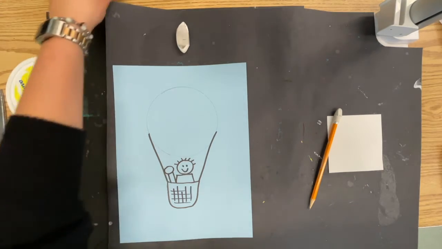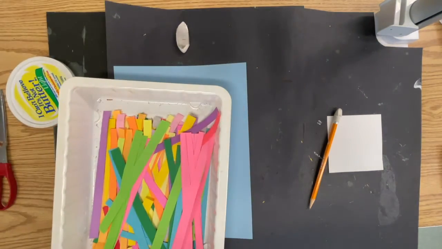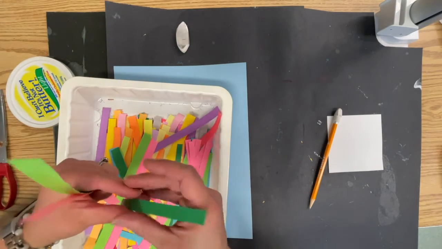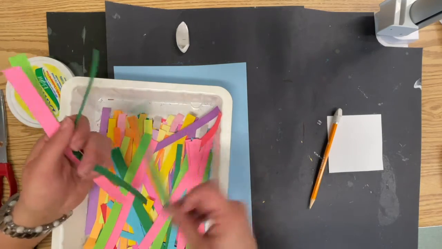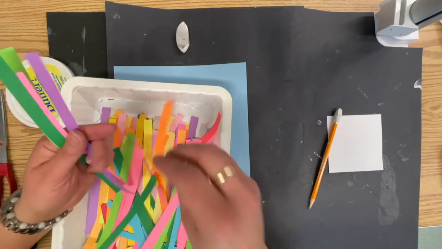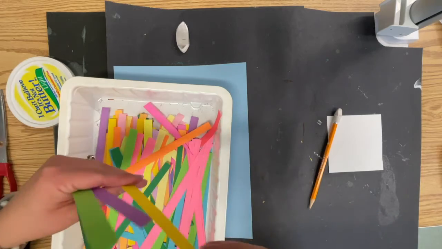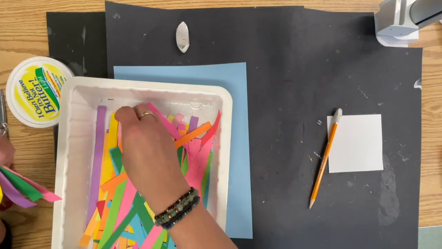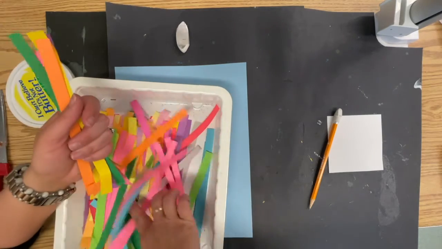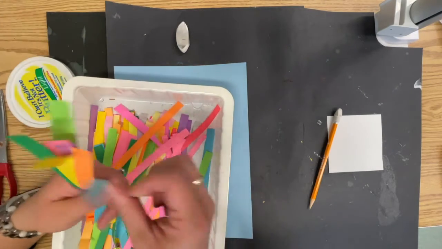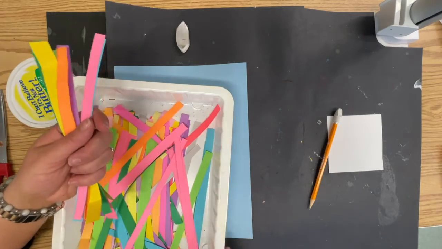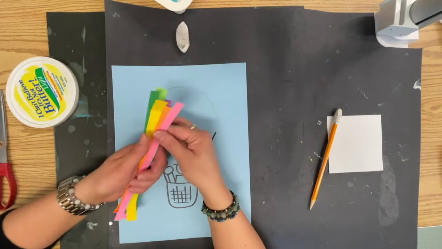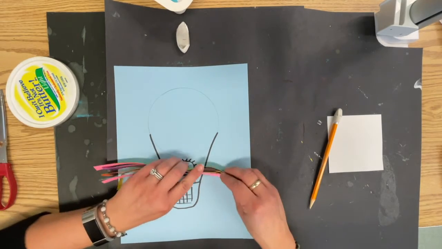Now the fun starts. You are going to need 8 strips. I'm gonna count out 8. They could be all different colors. They could be the same colors. They could be whatever your little heart desires there. What am I at? 4, 5, 6, 7, 8 strips. And I'm gonna put them all together, just like when we did our turtle. We're gonna put them all together.